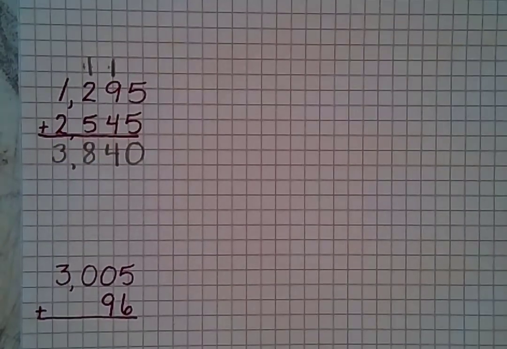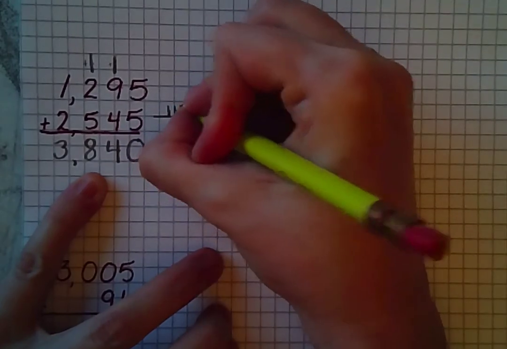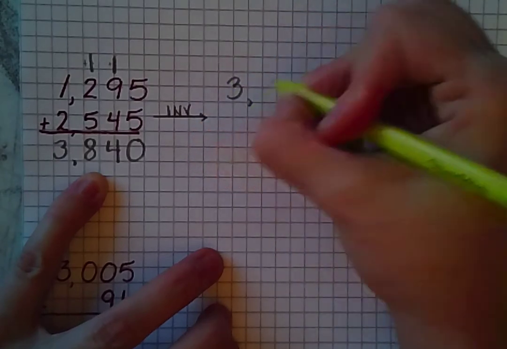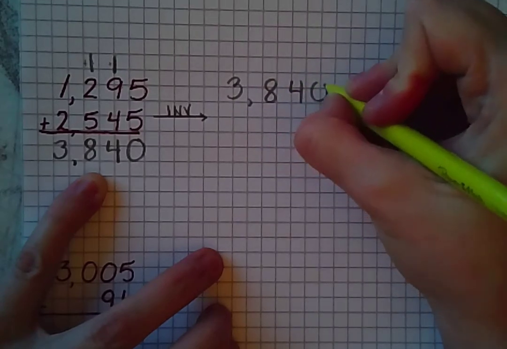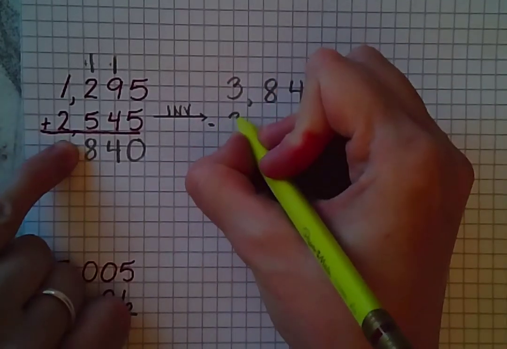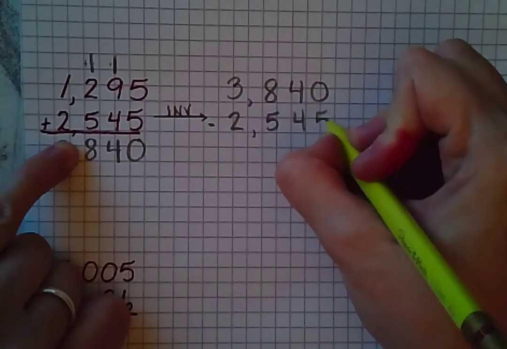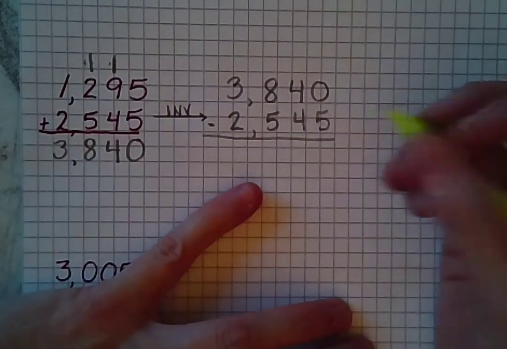Now we're going to check our work by writing our inverse operation, starting with our sum. I'm going to do our arrow so that we know we're talking about the inverse. So we take our 3,840, always use your commas, and we are going to subtract 2,545. I'm going to get that all written down nice and neat with plenty of space. And now I'm going to solve this.